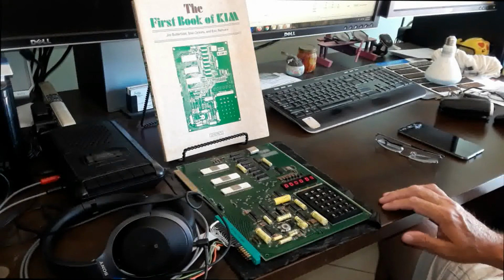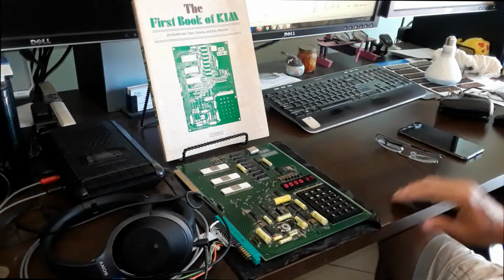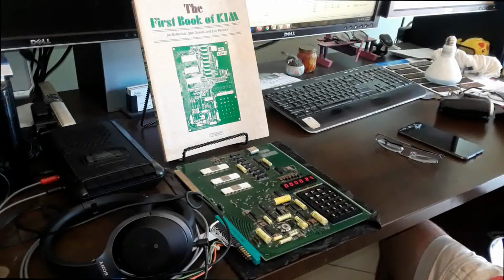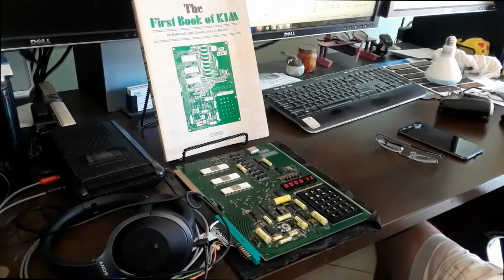Oh, we're counting slow again. As you can see, we're counting in decimal. 40, 50, 60, 70, 80, 90, 99, and back to 0. Now this took a lot more work. I'll show you that up here on my screen, what we had to do to get that to work.